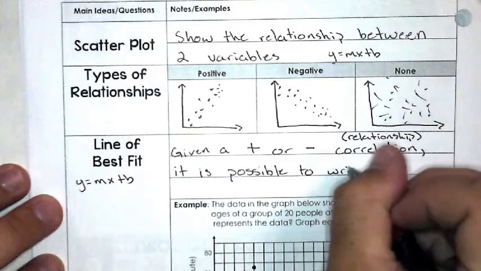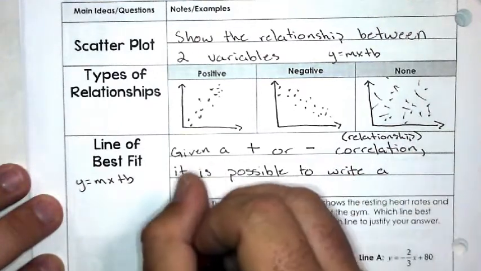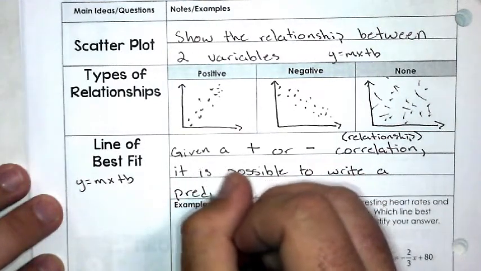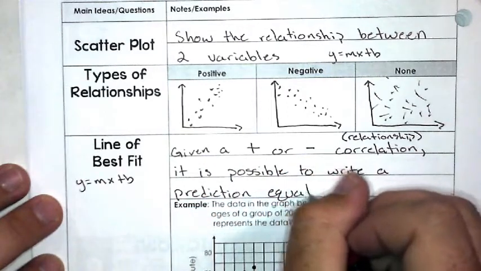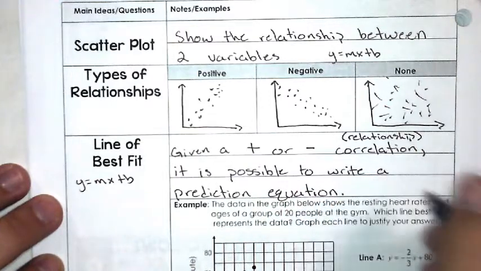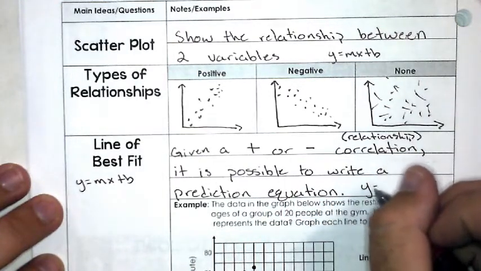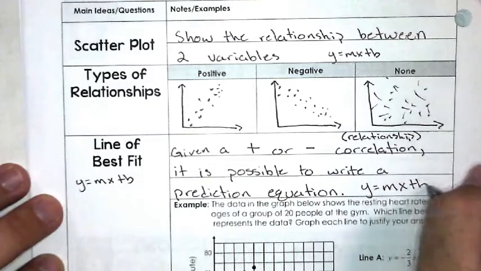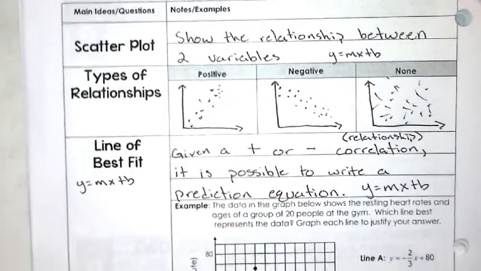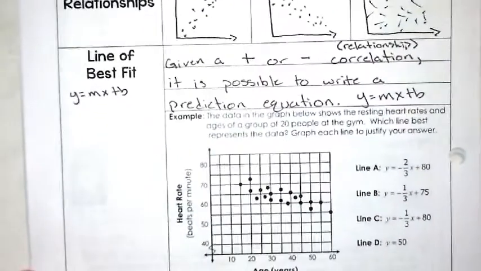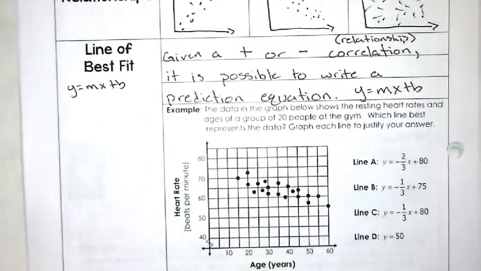Now, this equation is going to be in the format of y equals mx plus b. So given a positive or negative correlation, aka relationship, it is possible to write a prediction equation in the form of y equals mx plus b.